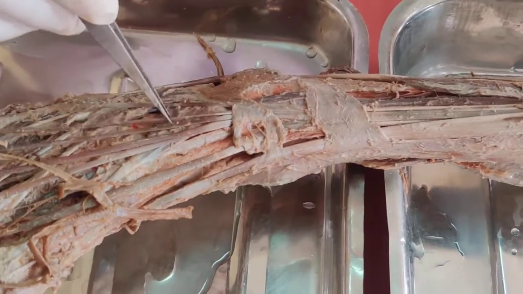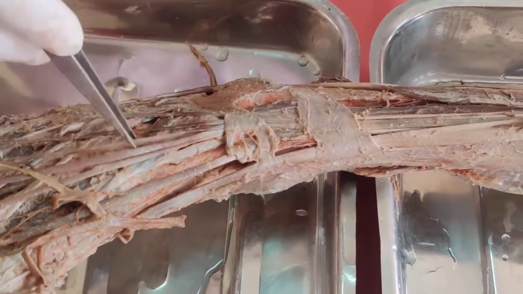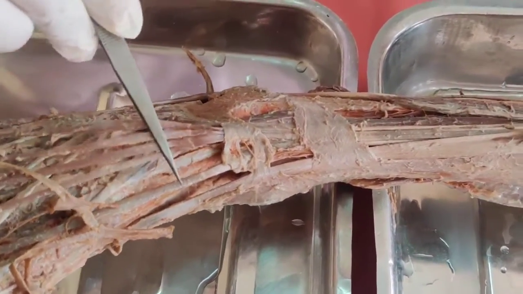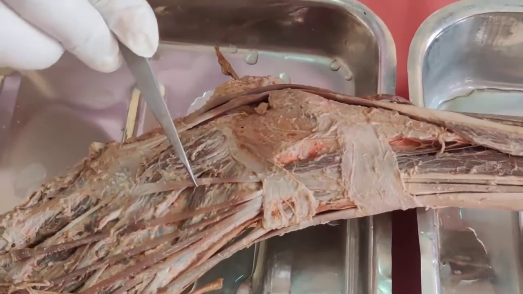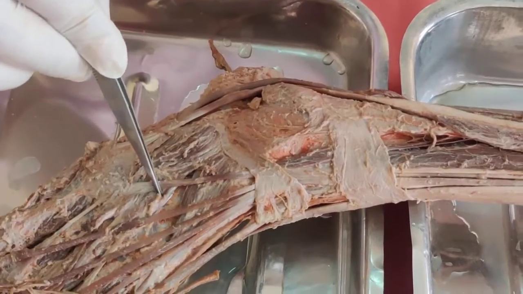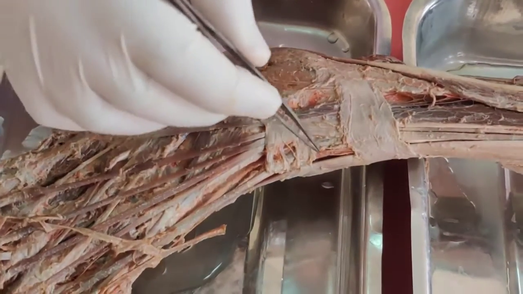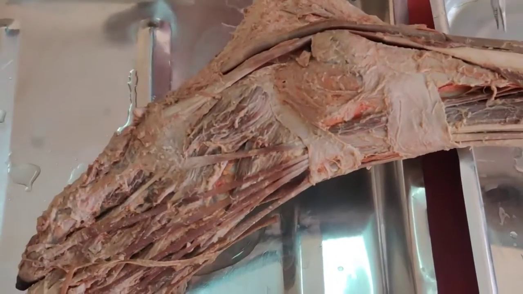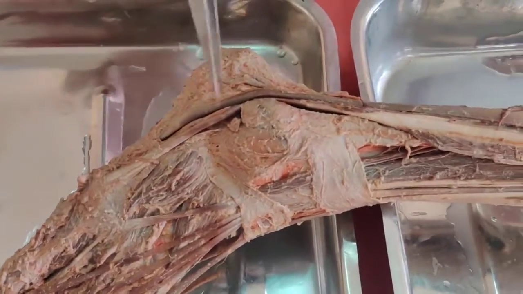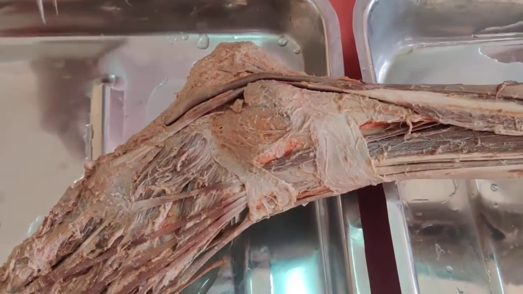Then we see these four tendons: 1, 2, 3, 4. All these four tendons are extensor digitorum longus, and we see an additional small tendon. This is the peroneus tertius. Remember, peroneus tertius is part of the muscle group present in the front of the leg, while peroneus longus and brevis are part of the lateral compartment of the leg.